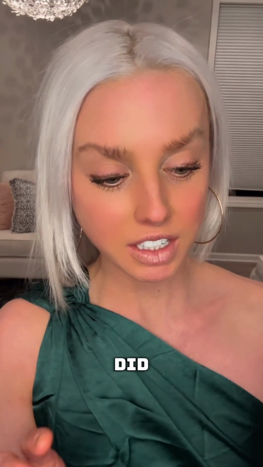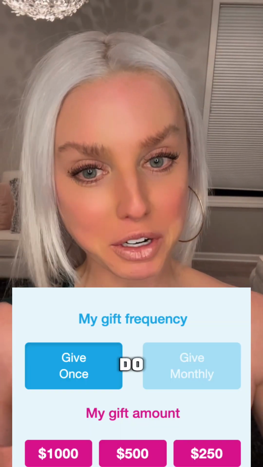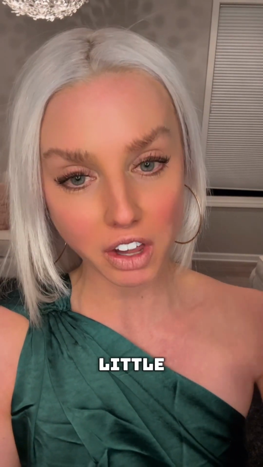Okay, something they did do, they pre-selected give once. This is the safer route to go. It's what I would do if I were under 5 mil and had less traffic to the page. Now, you could always put a little asterisk under give monthly and emphasize why a monthly gift is needed.